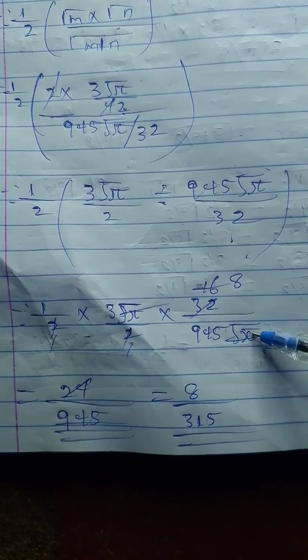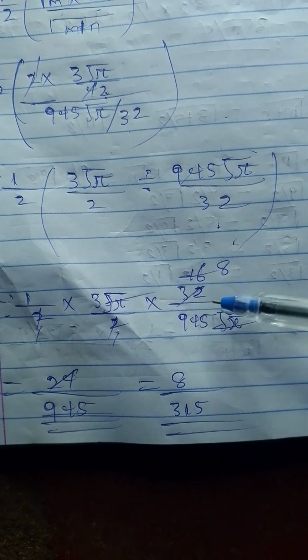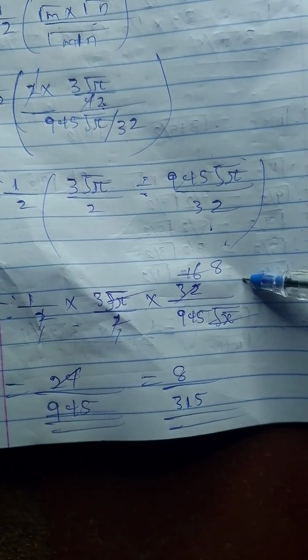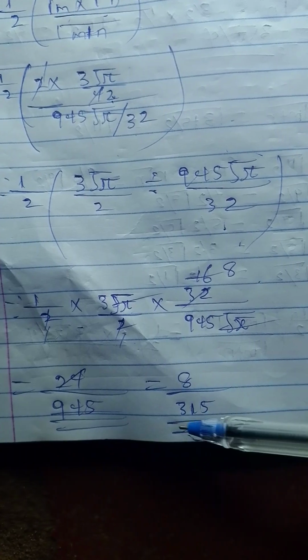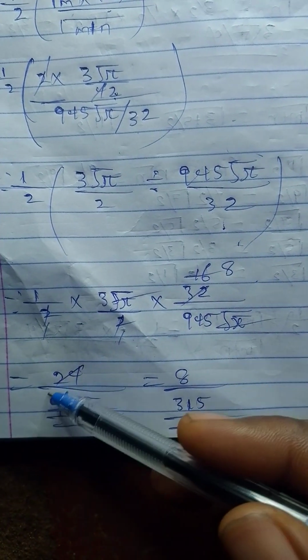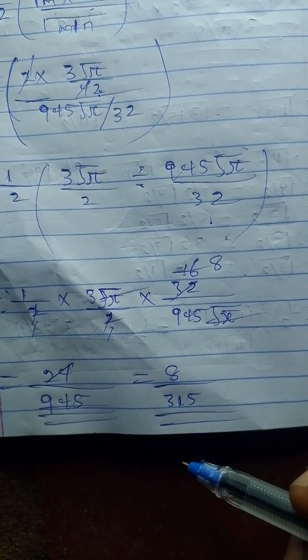Square root of pi cancels out square root of pi. 2 into 32 is 16, and again 2 into 16 is 8. So that becomes 8 times 3, which is 24 over 945. Dividing further, 3 into 24 is 8, and 3 into 945 is 315. So this is the answer.